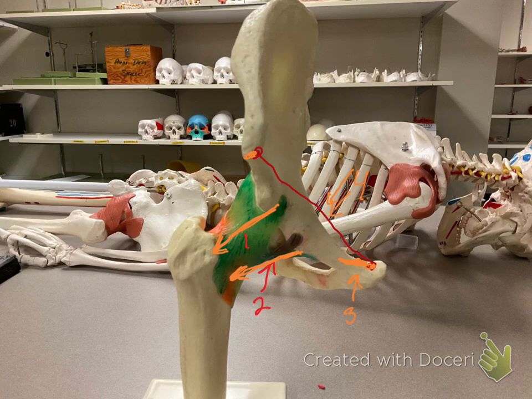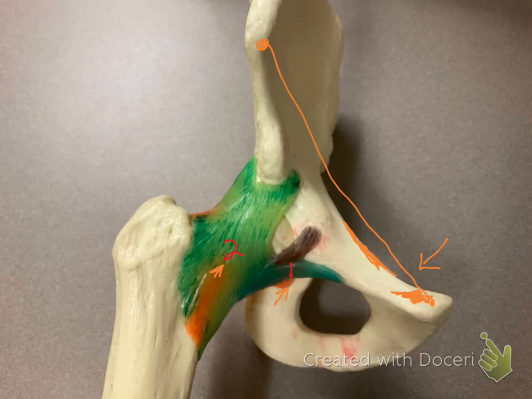From ASIS to the pubic tubercle down here, we see the inguinal ligament. Okay, it's got the number 4 around it. Number 3 is pointing to the lacunar ligament, and yes, I have drawn that in. Here we can see 1. What was that? Right, that is pubofemoral. 2, what was that? Iliofemoral, because it's connecting these structures together.